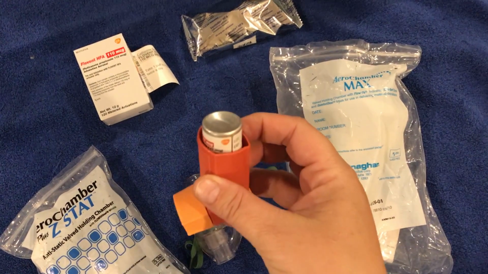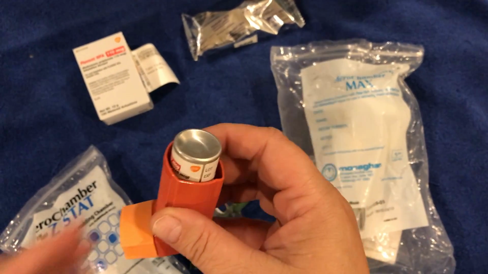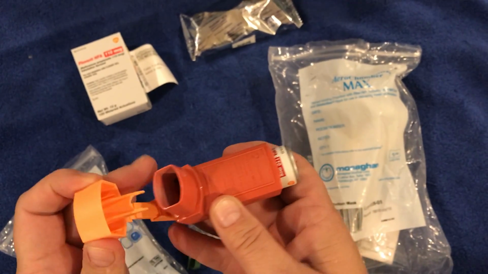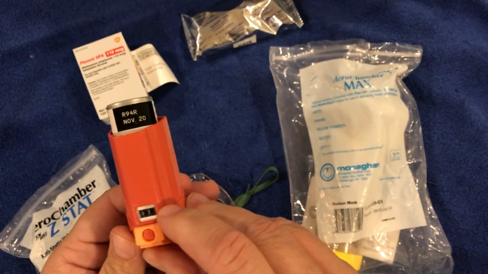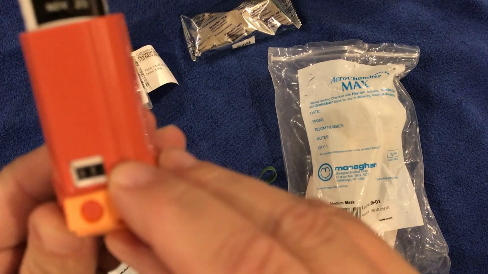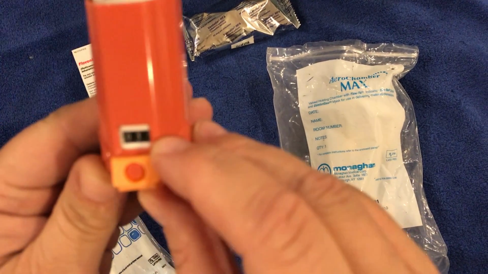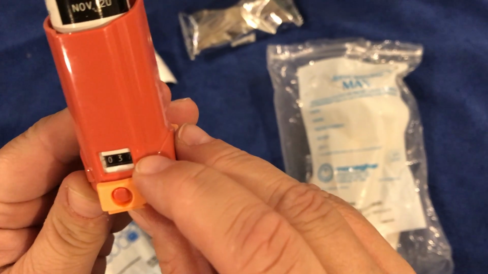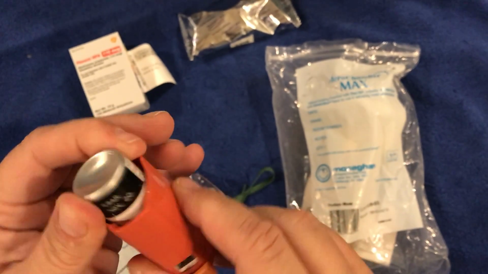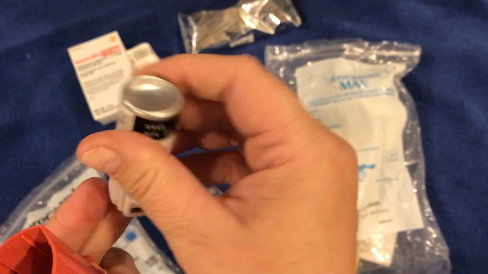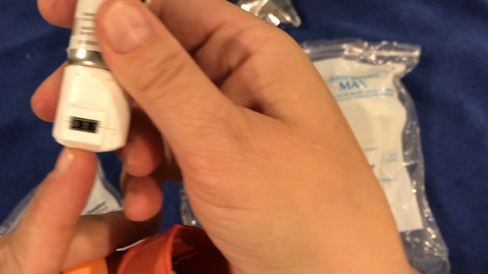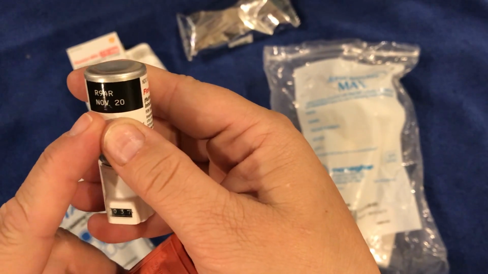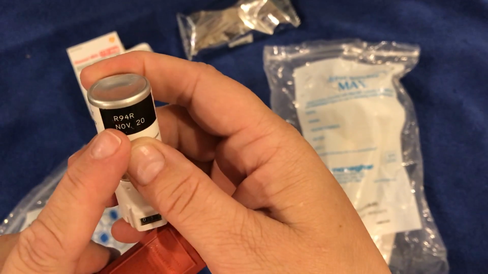This is the metered dose inhaler. As you can see, there's a cap here, open to deliver the medication. And here there's some numbers. You can see how much I have left. I have 37 left. And here is the medication. We can see better the numbers here, and the expiration date and the lot number.